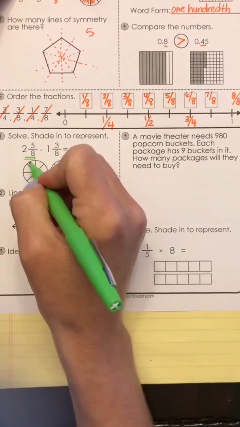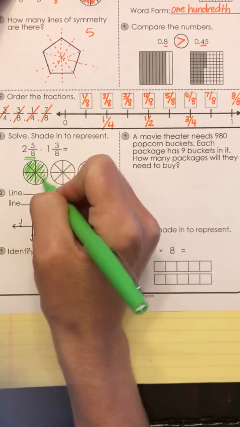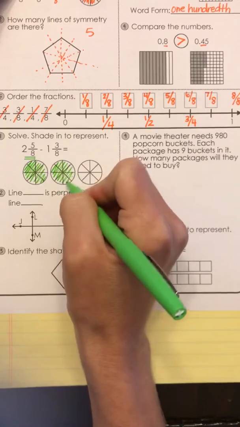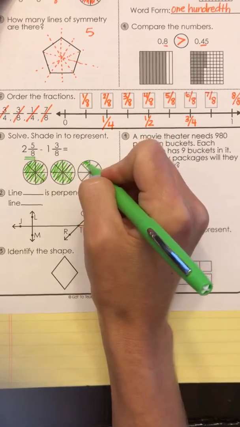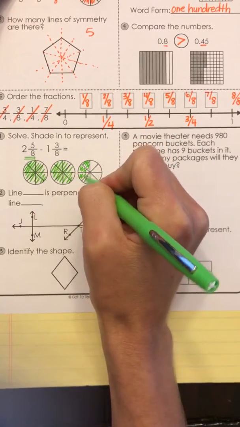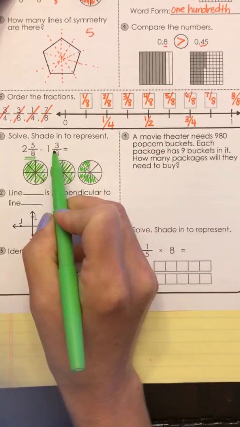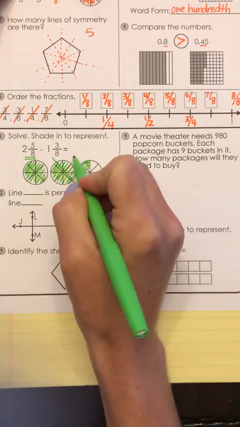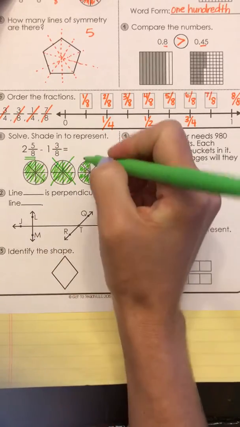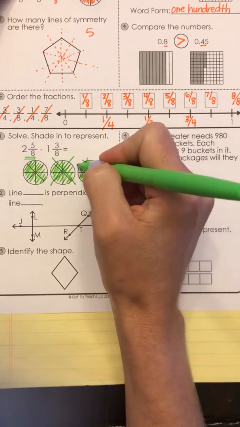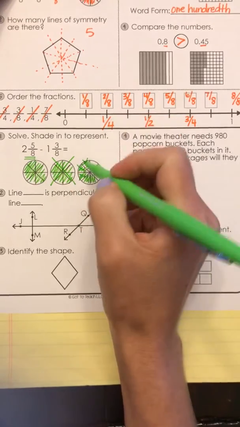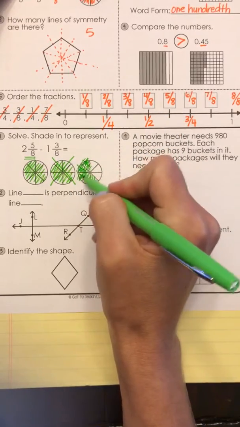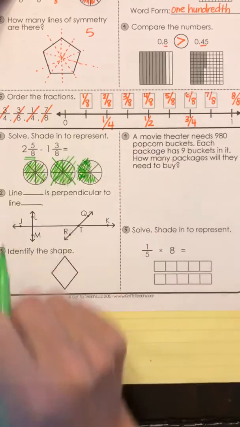So I need to shade in 2 wholes, 1, 2, and then I need to shade in 5/8. 1, 2, 3, 4, and 5. Now I need to show that I'm going to take away 1 whole, so I'm just going to mark that out, and then 3/8. So don't have that one, don't have that one, don't have that one. And like I said, you can shade it a different way if you want to remember that they're gone, okay?